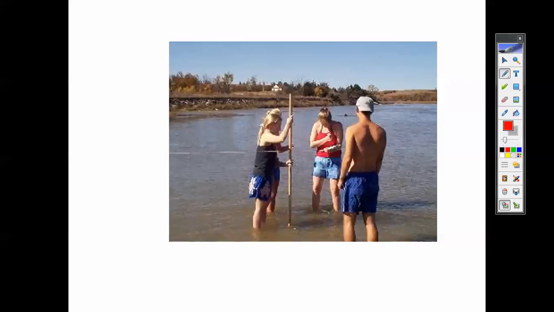It was 144 meters across, a very, very wide river. And then the centimeters, the depth. You're going to have to get those units to agree, which you can do easily in your calculation.